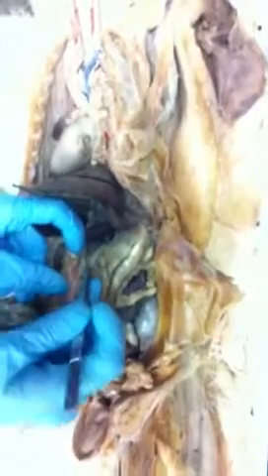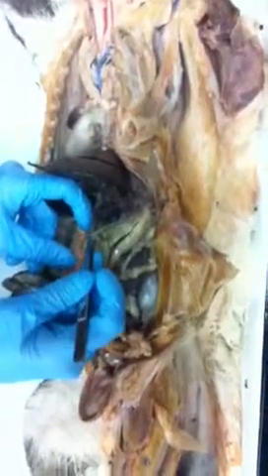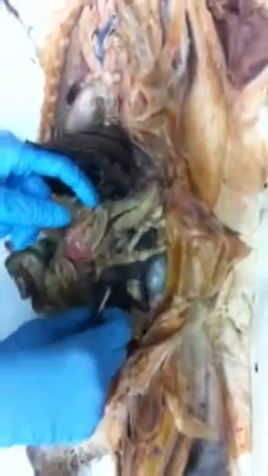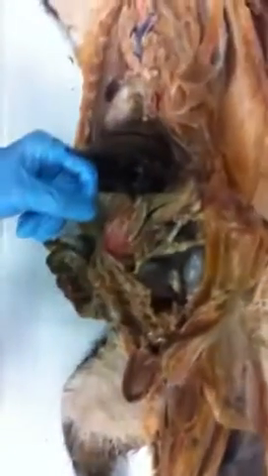If you look on the inside curve or the smaller curve, you also have some here. That's called the lesser omentum because it's on the lesser curvature of the stomach. Okay, so greater omentum is all this goo, lesser omentum is over here.